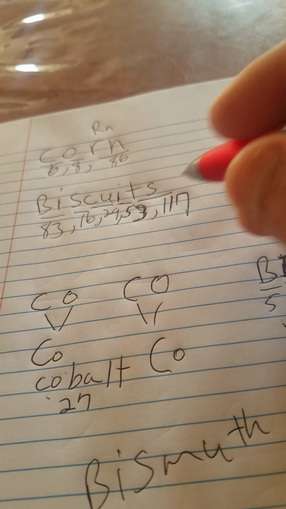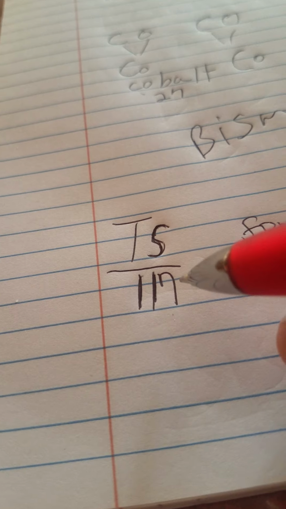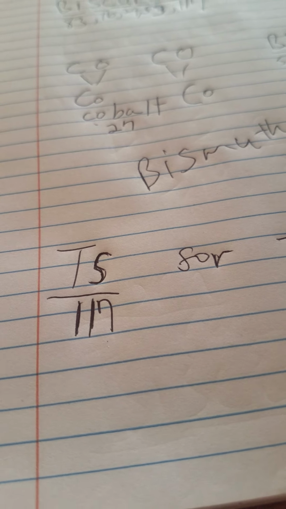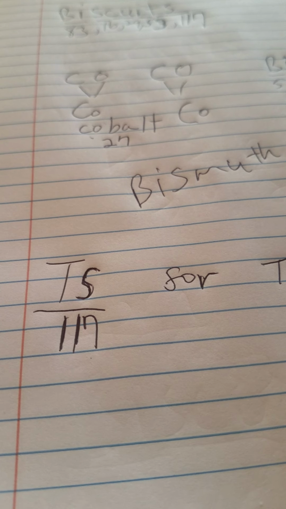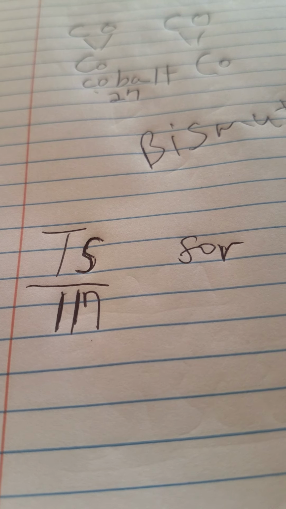Now TS has to be capitalized because that's a chemical symbol, a new one. Capital T and small s is 117 atomic number. It's just been added not too long ago to the periodic table of elements. It's pretty new. It's a synthetic chemical, just created in a laboratory. Okay?